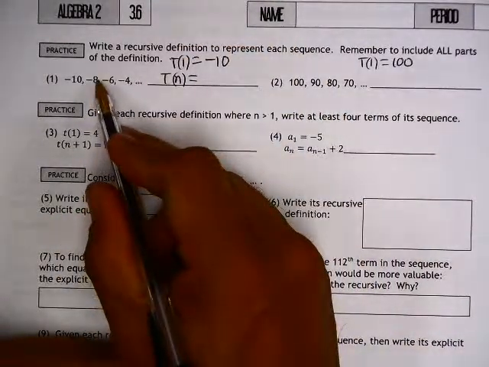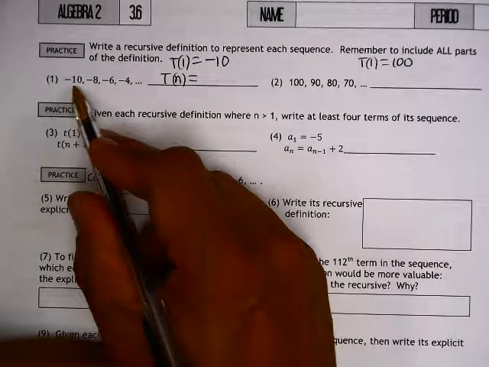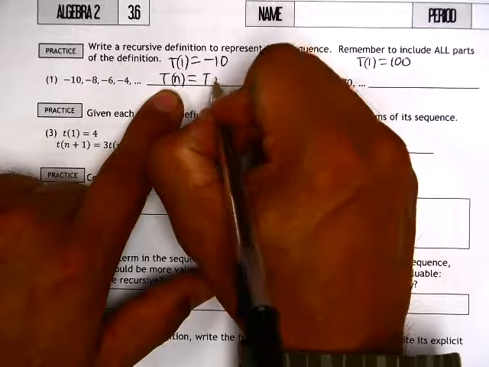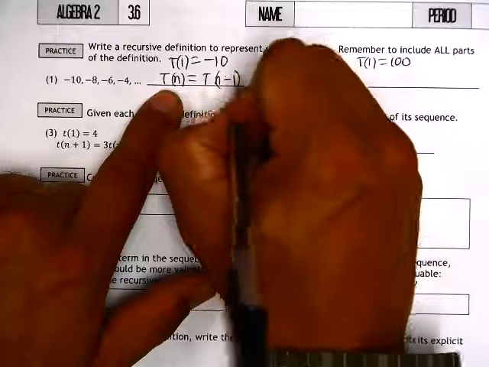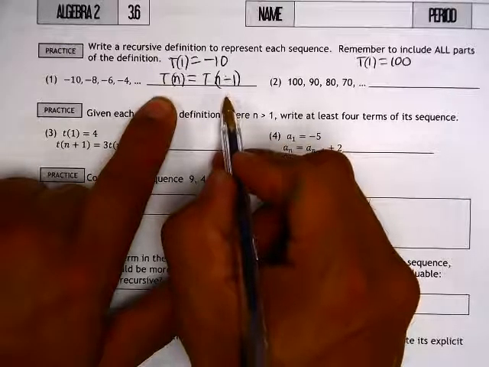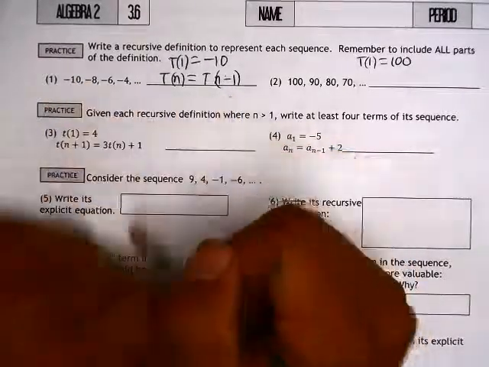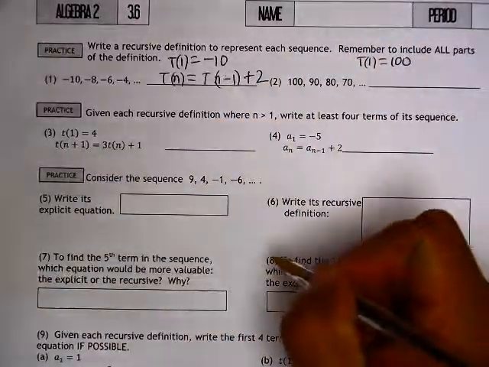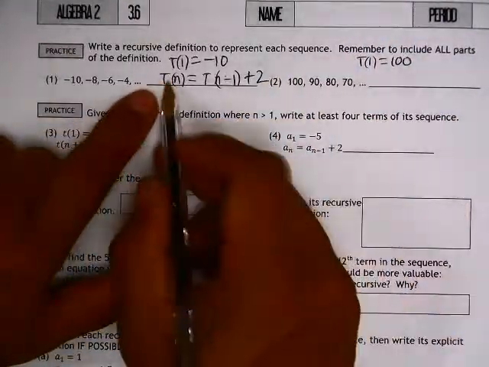So, t of n. What do you do to get this one? You look at the previous one. So how do I write it so I'm looking at the previous one? T of n minus 1. If I'm looking at n right now, n minus 1 is the previous one. And what was I doing every time? I added 2. There we go.